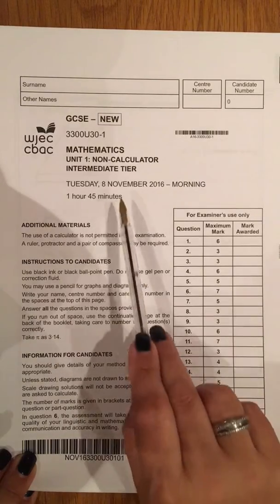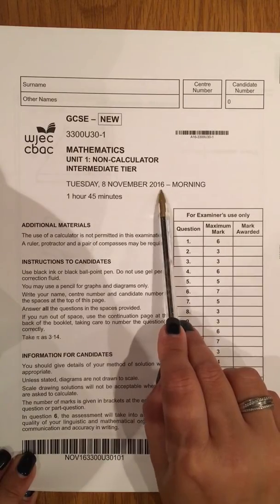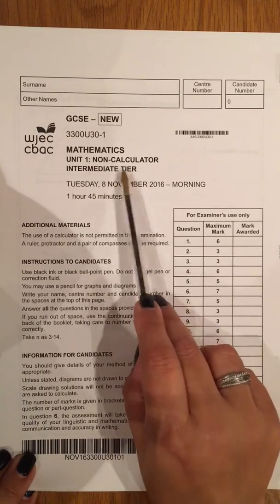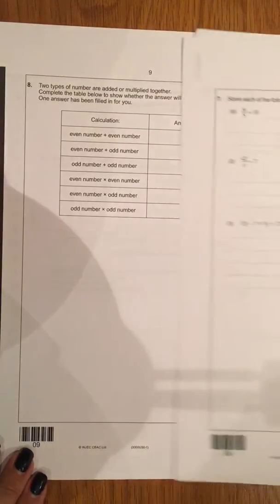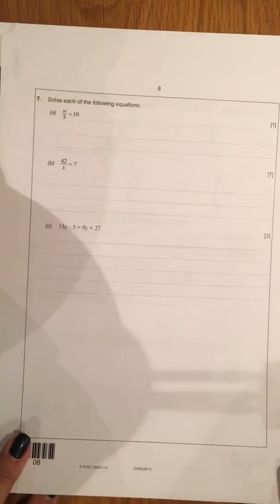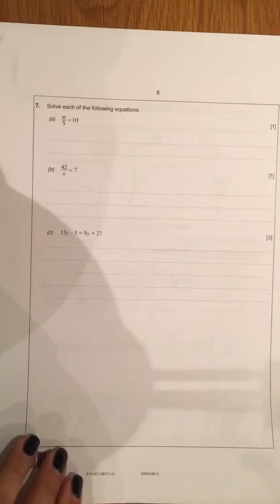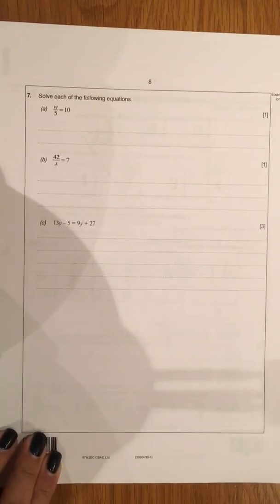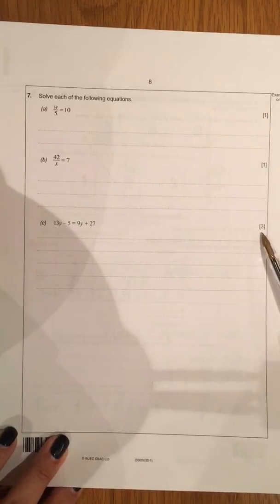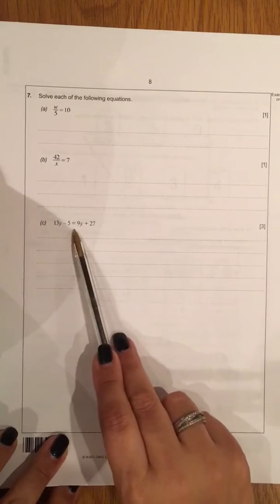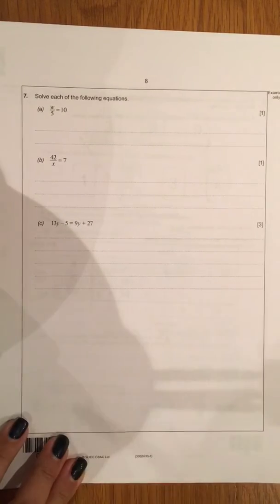Okay, so we're looking at the November 2016 intermediate tier non-calculator paper. This time we're going to look at question 7. Question 7 is a solving equations algebra question. We have 3 questions. The first 2 are expected to be easy because they're 1 mark questions. The last question is 3 marks, so that's going to take 3 steps.